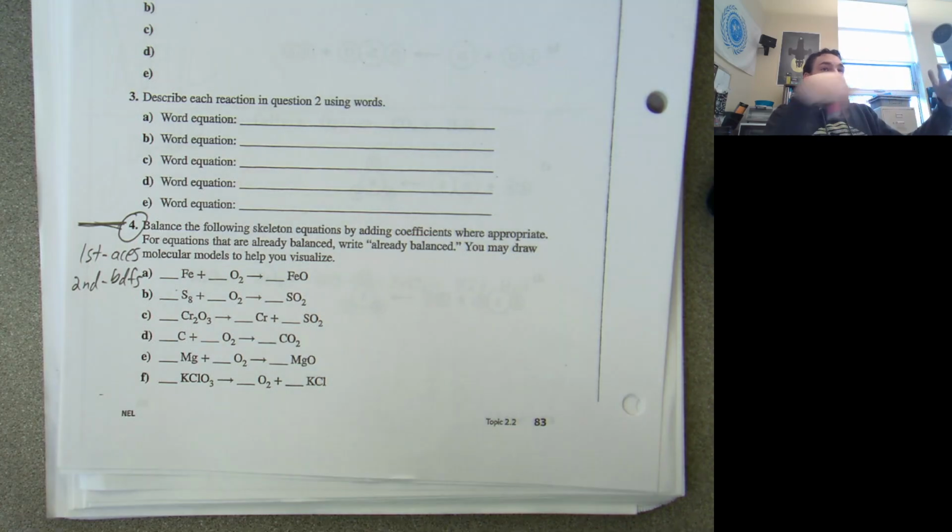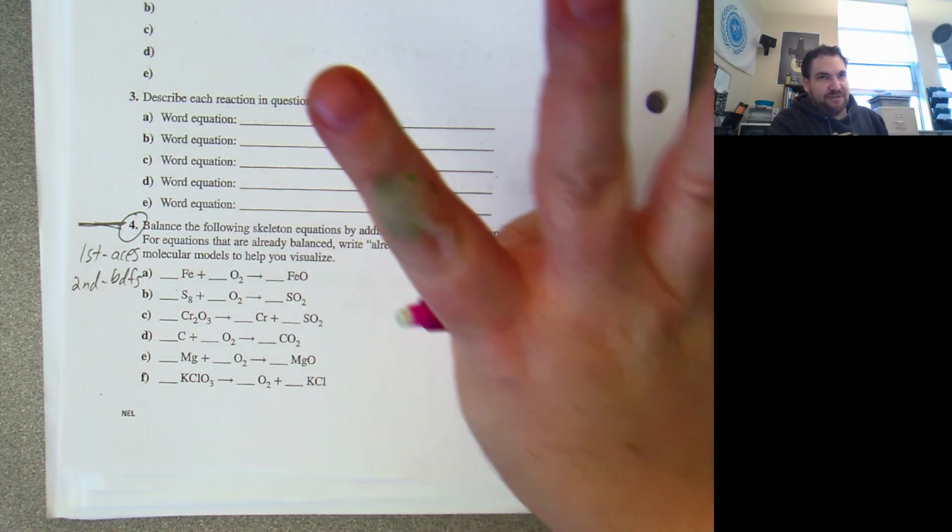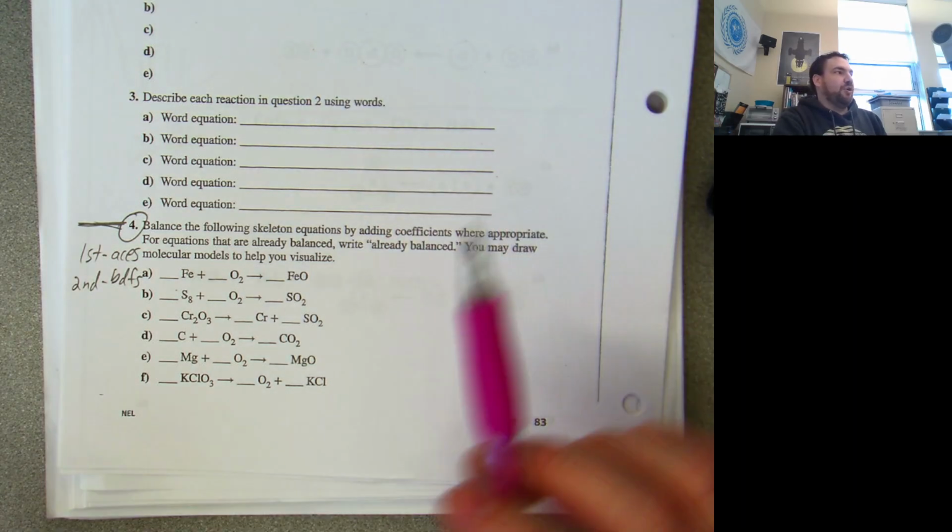And then once you've done the ACEs, go back to the BDFs. You'll have a couple easy ones, you'll have a couple more meaty ones, you'll have a couple more difficult ones that you might not get to until tomorrow when I'm not here. So do the ACEs and then do the BDFs. But I want you to tackle those 2 harder ones first.